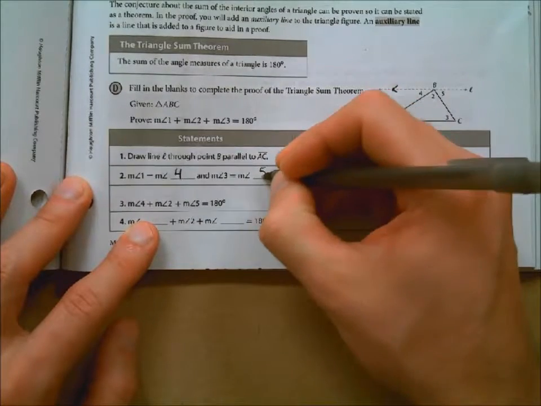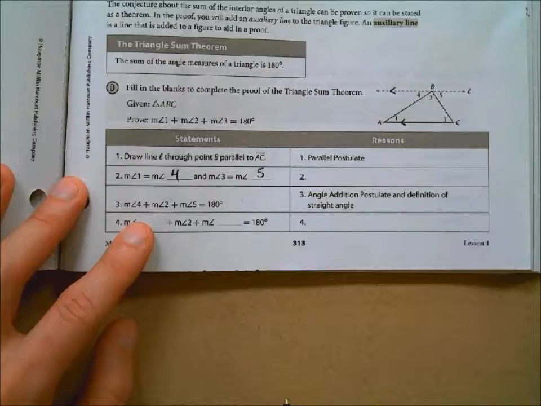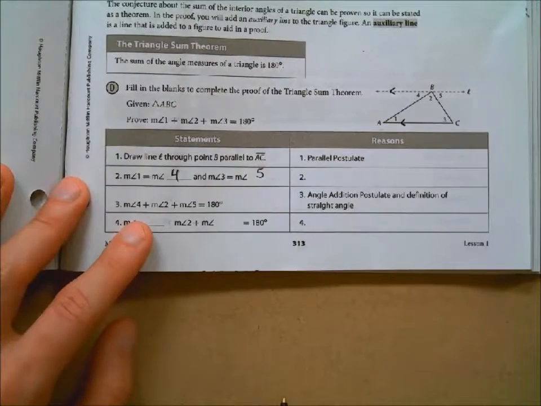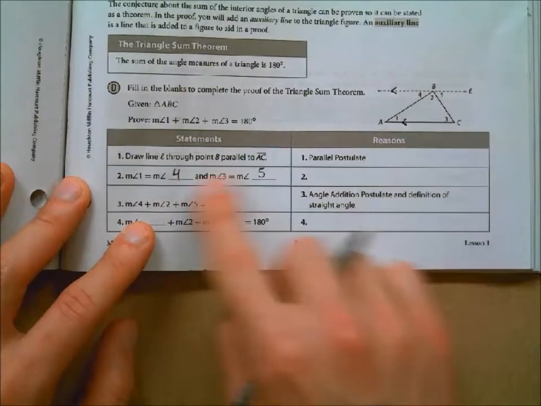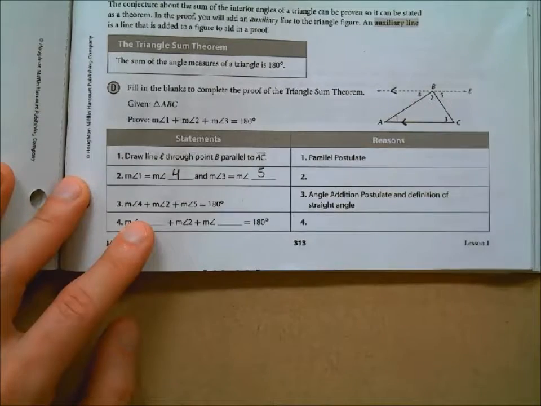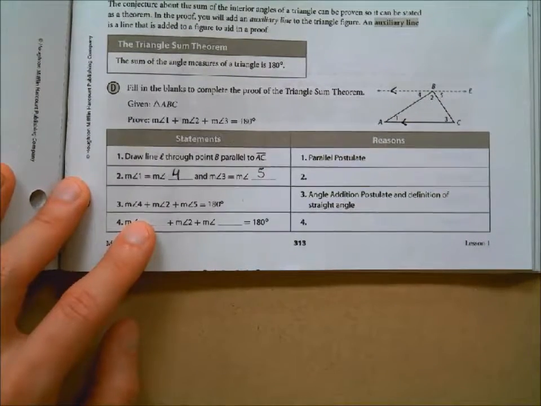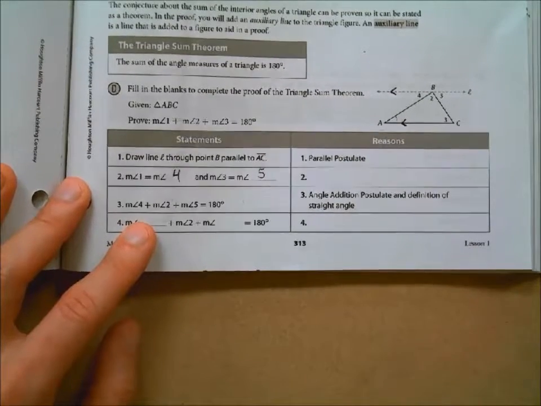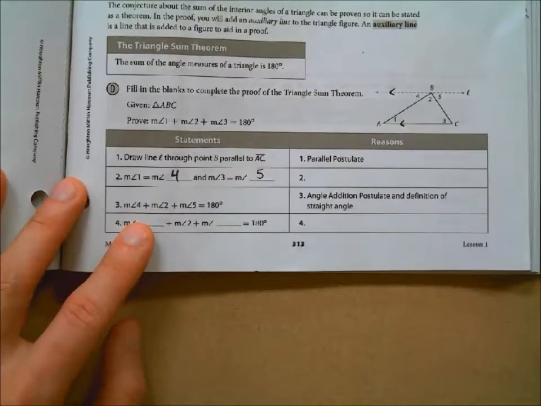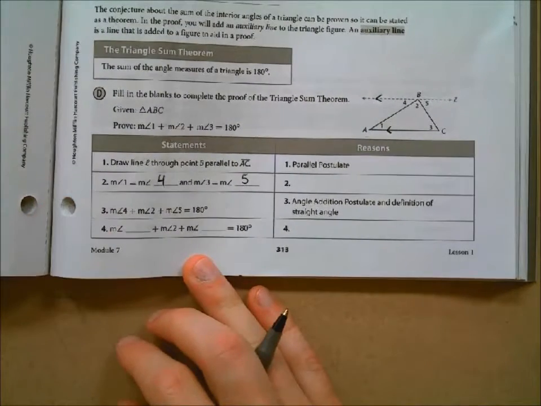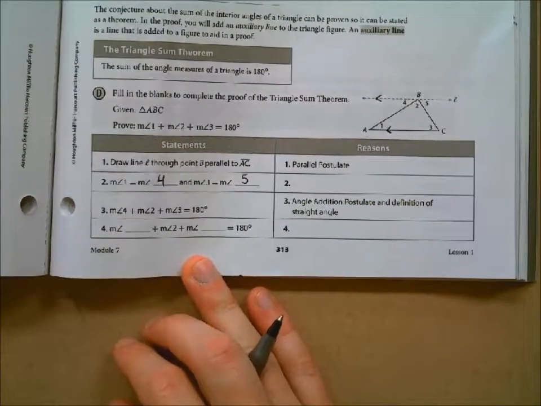Now, how did we know that the measure of angle 1 will be equal to the measure of angle 4 and the measure of angle 3 will be equal to the measure of angle 5 there? What's the special angle relationship? Madison? Alternate interior angles. Good job. Here's where I was telling you guys that sometimes just because we move past a unit in geometry doesn't mean we can forget all that stuff.